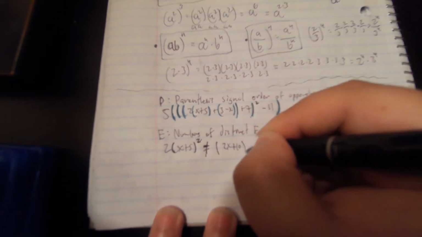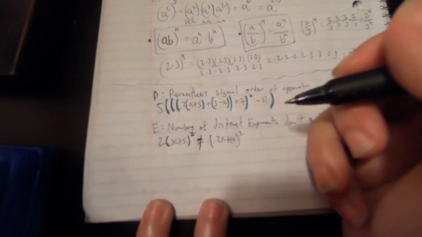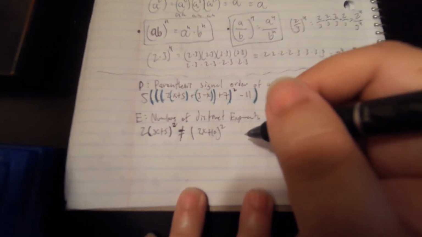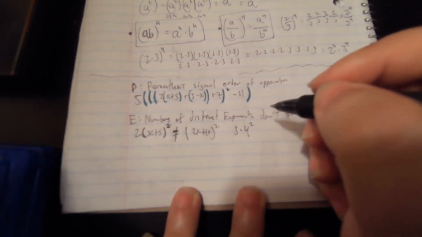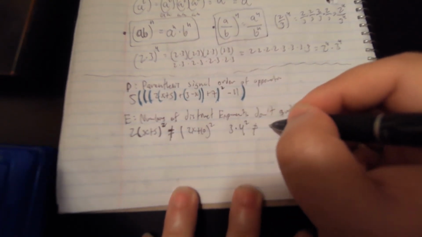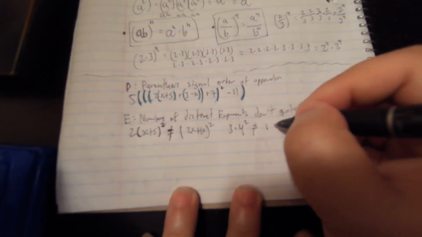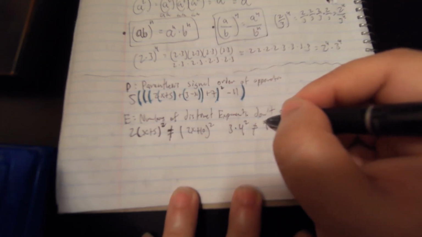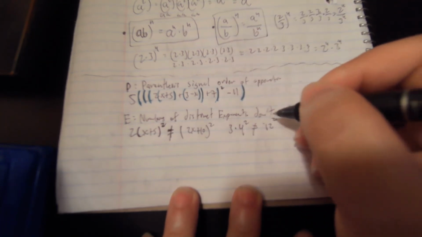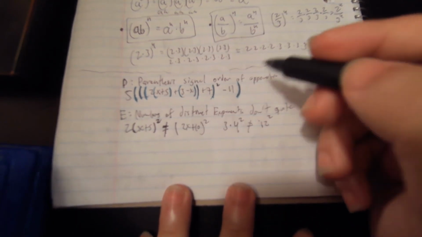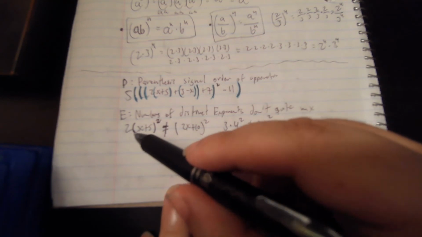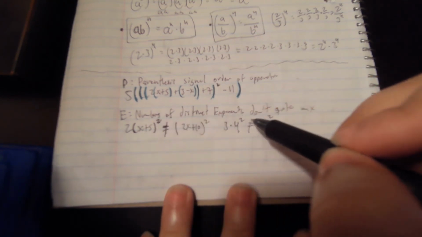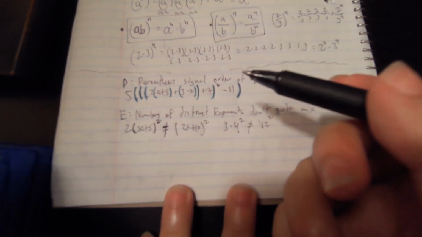2x plus 10 squared. Or on a similar note, if you have 3 times 4 to the power 2, this is definitely not equal to 3 times 4 is 12, right? This is definitely not equal to 12 squared. So that's the only thing to watch out for. You gotta undo the power before you actually interact with the other numbers.